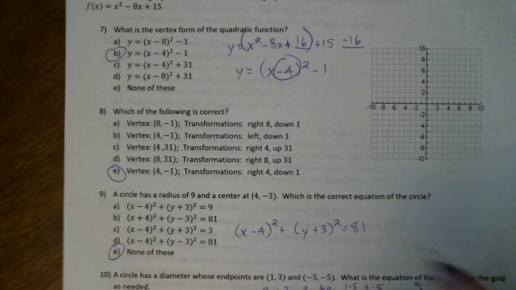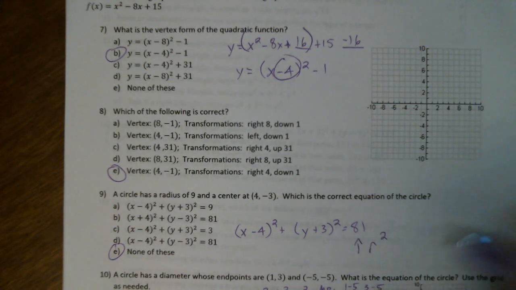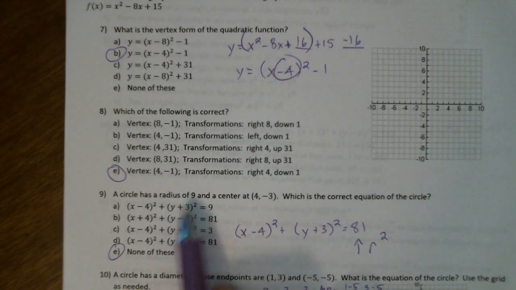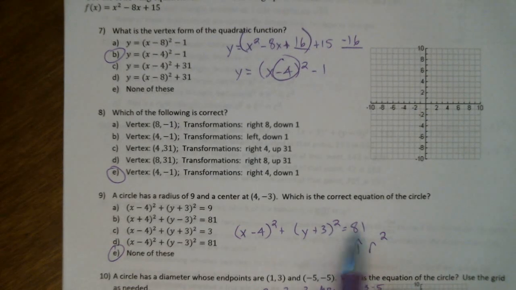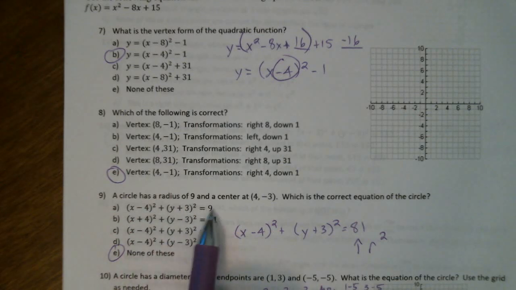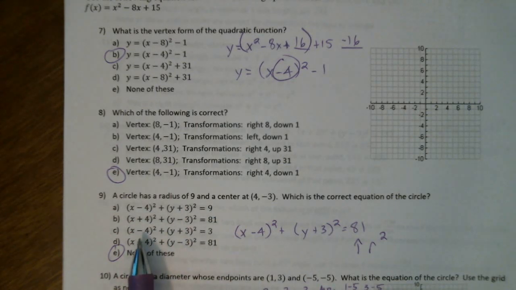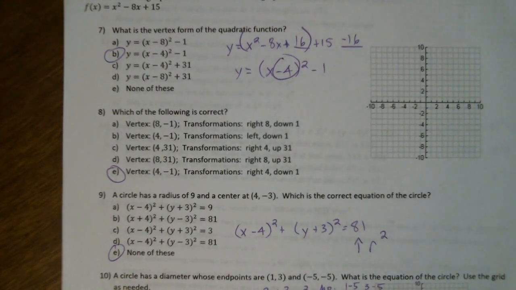If the radius is 9, remember that guy in the equation is actually r squared. So 9 squared is 81. And if you'll notice, none of those are up there. (x minus 4), (x plus 3), that's right, but the wrong radius. That's right, but again, the wrong radius. So none of those are correct. So E was the correct answer.